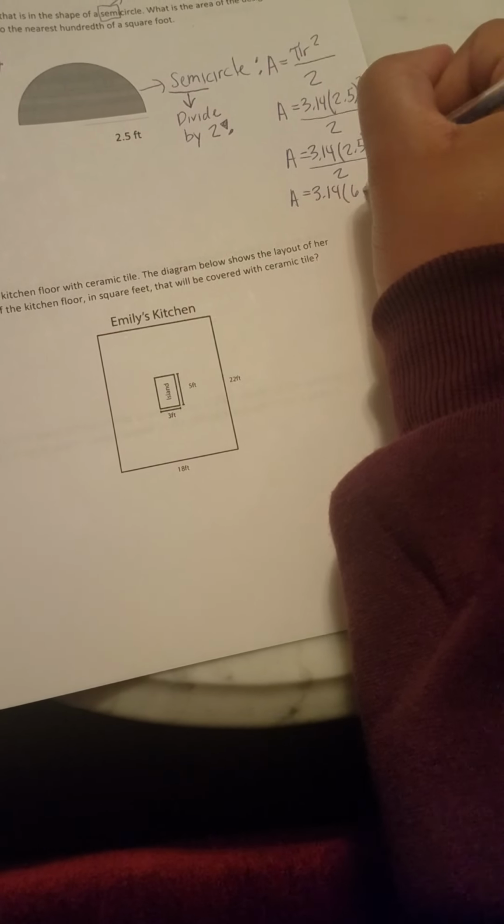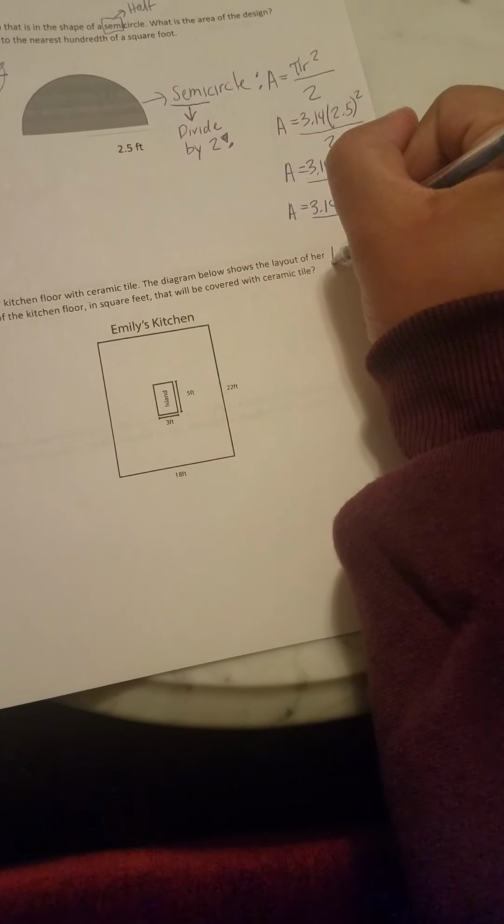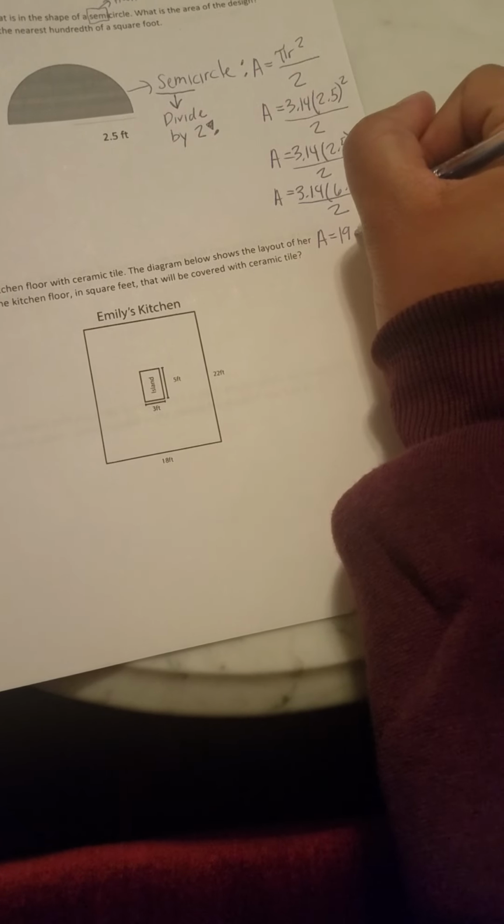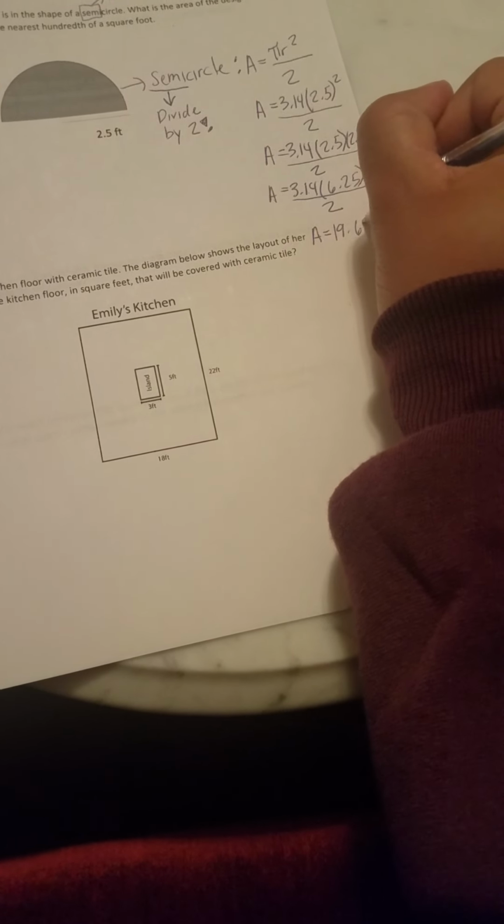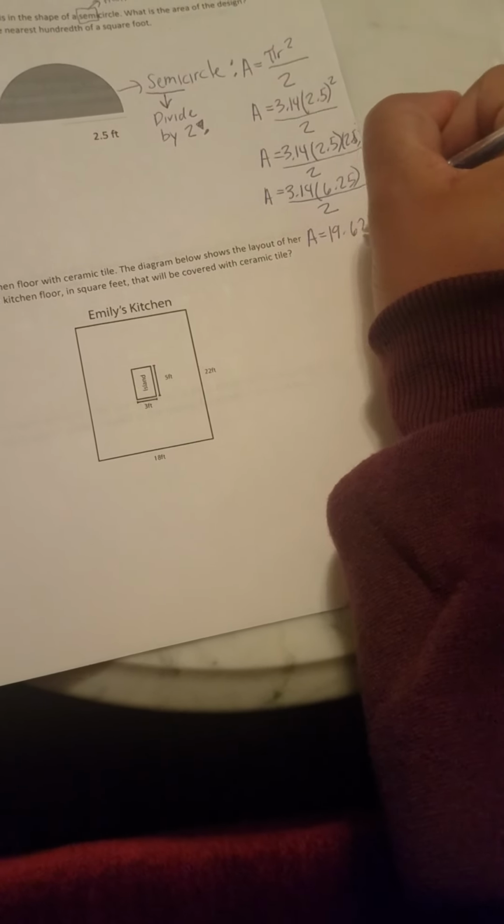A equals 3.14, and then 2.5 times 2.5 will give you 6.25. Okay, and then you would divide by 2 because it is half of the circle. You keep going by taking care of the top first, so that would be 3.14 times 6.25, which is 19.625. Okay, then you still have to divide by 2 because it's half a circle.